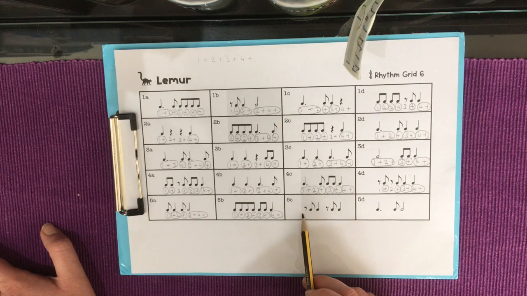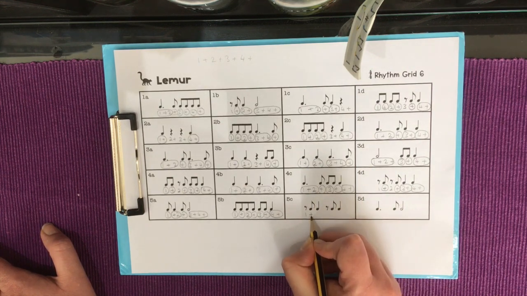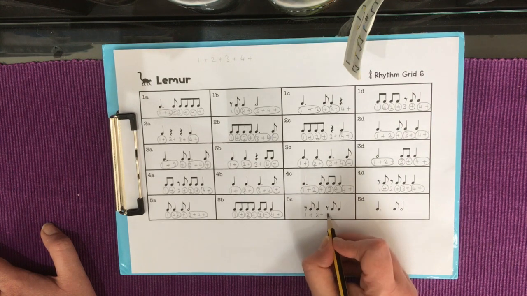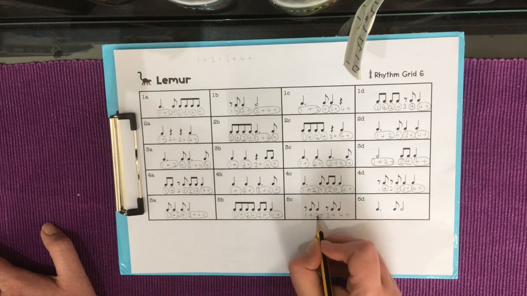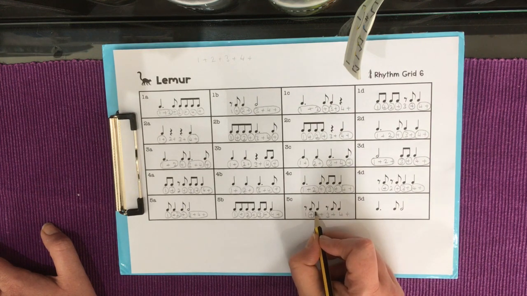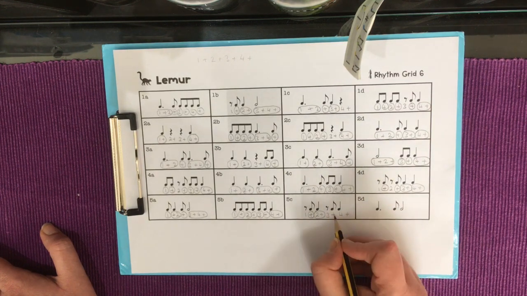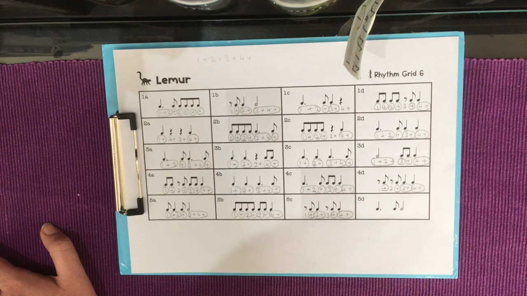And then 5C, a bit like 4D. 2 and, okay, a full count for this one. 3 lines up with that note, that rest, sorry, and with the note. 4 and, so let's not circle the 1, circle the and. 2 parts of counting for here, 4 and.